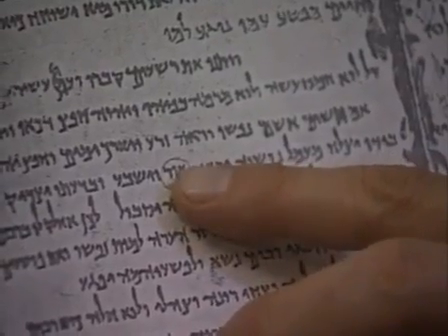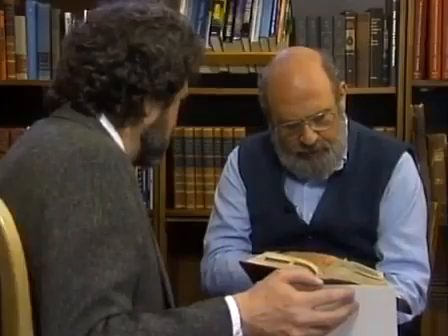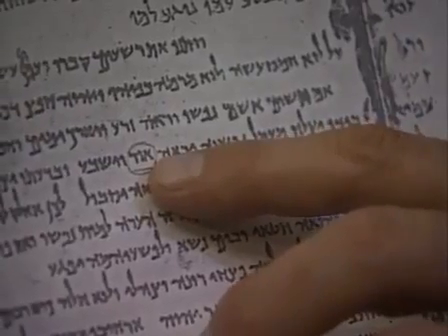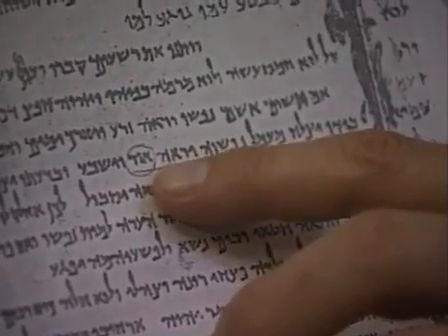Read it again. He shall see of the travail of his soul. Which in a way doesn't make sense. So he will see from the travail of his soul. Well, what will he see? So in the Qumran scroll, you have the word light. He will see light.